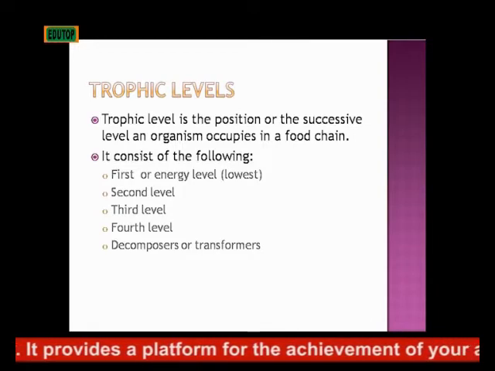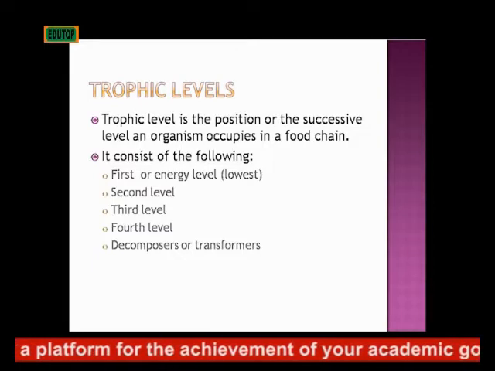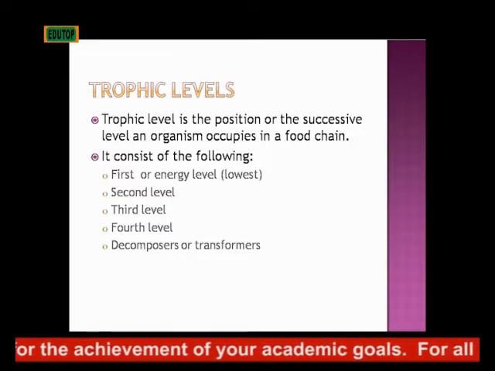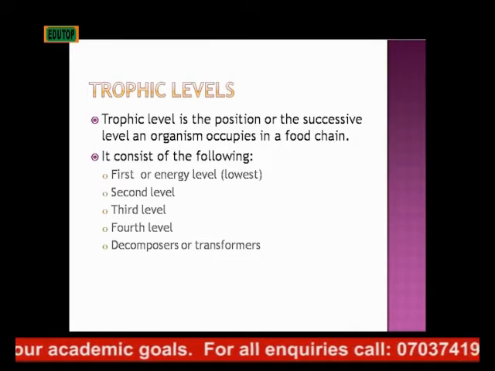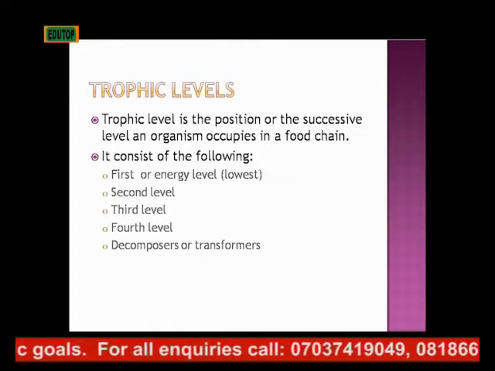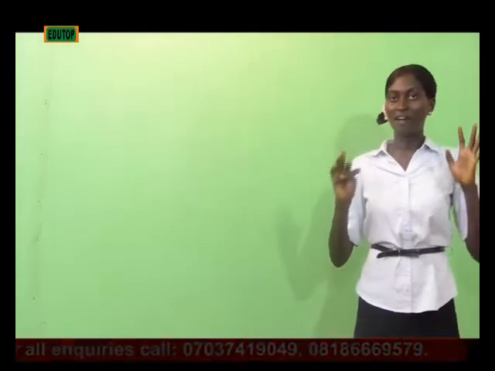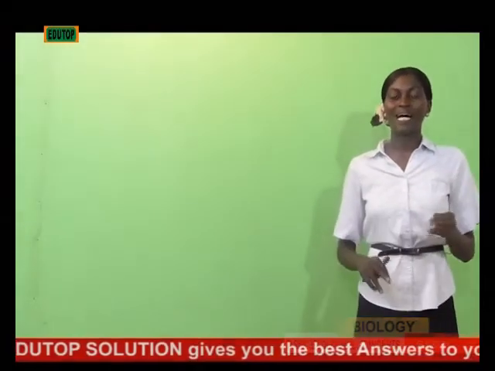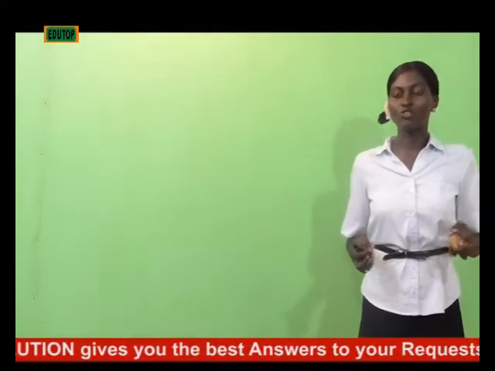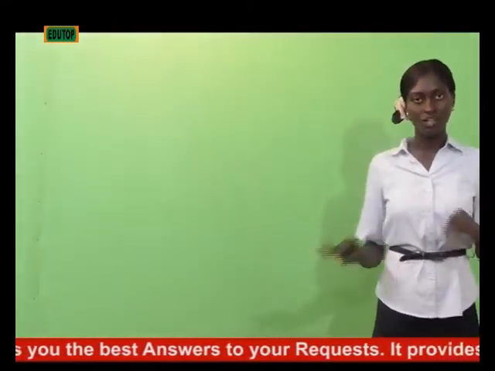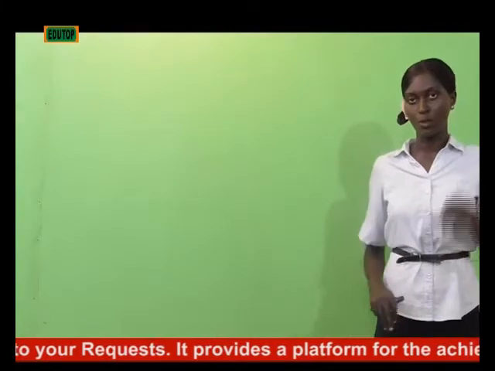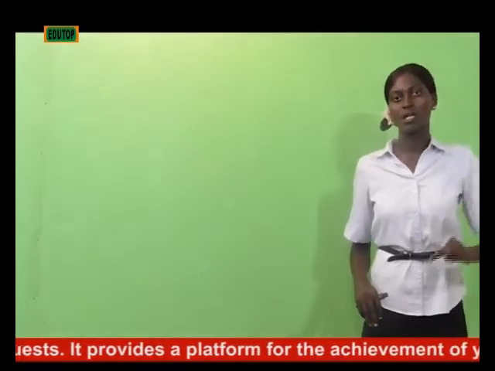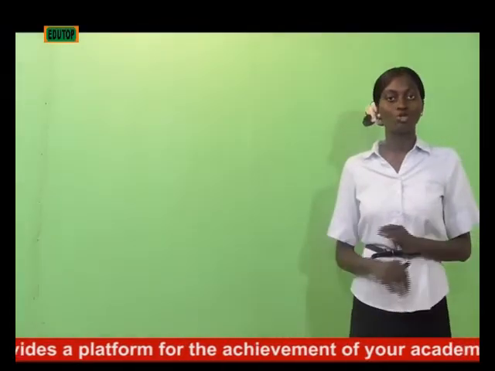And we have various trophic levels. We have the first trophic level, which is also called the energy level. It is the lowest level. We have the second, the third, and the fourth level. Also, we have the last level, which is occupied by decomposers or transformers. So we have 5 trophic levels. You get to know the organisms that are on each level. But I said it's a position, a status, a nutritional status of an organism in a food chain, in an environment. That's what the trophic level is. We have the first trophic level, which is the lowest. It's also called the energy level. The second, the third, the fourth, and the decomposers or transformers level.